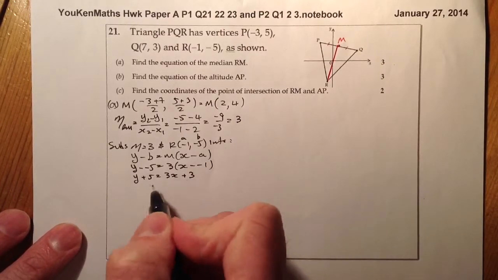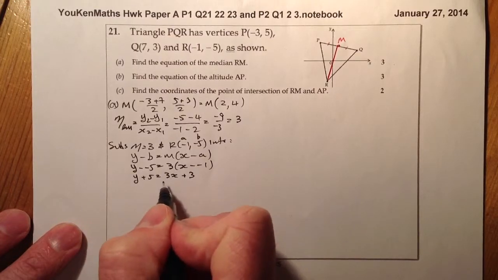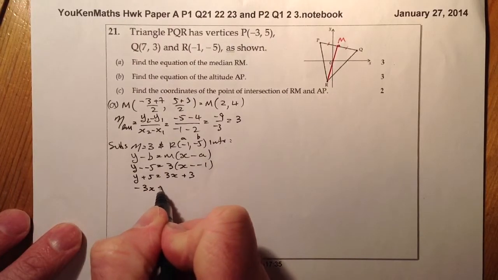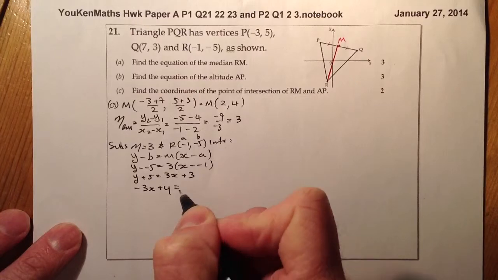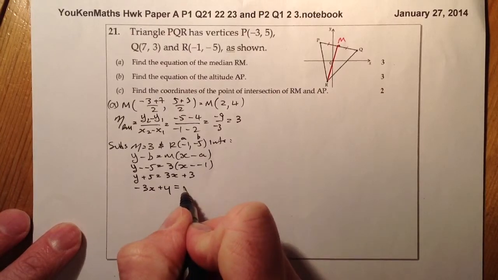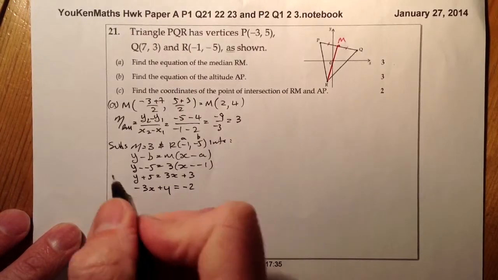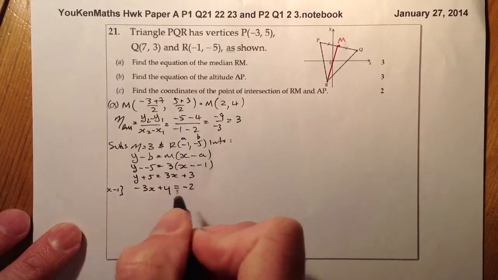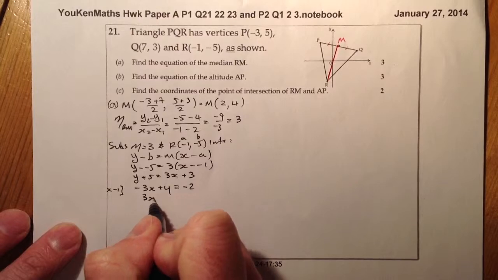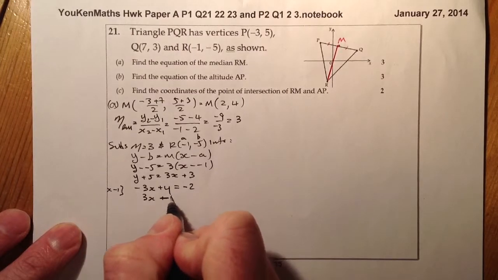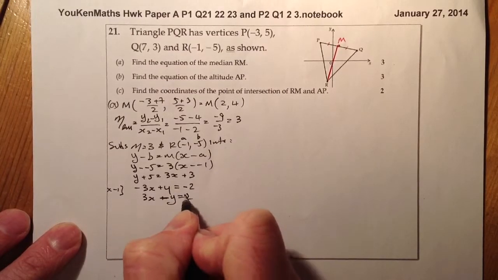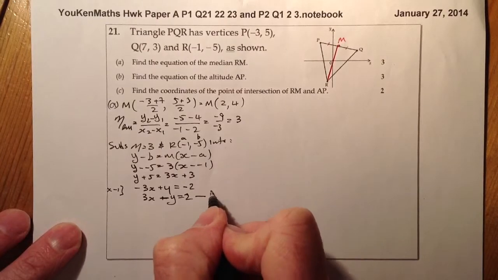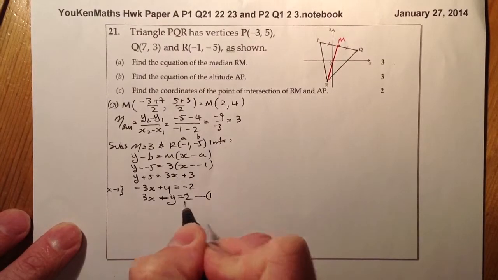I'll gather everything with the letters on the left hand side, so I've got minus 3x plus y is equal to, bringing the 5 over, minus 2 on that side. To make it a bit neater, I'm going to multiply through by minus 1, and from there I'll get 3x minus y is equal to 2. That will be my equation number 1, and that's a minus sign in there.